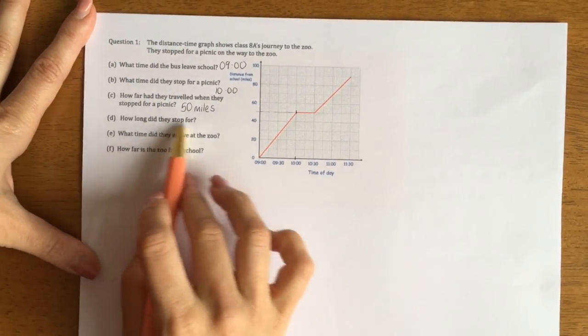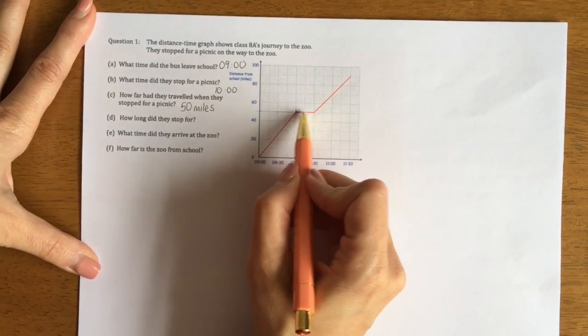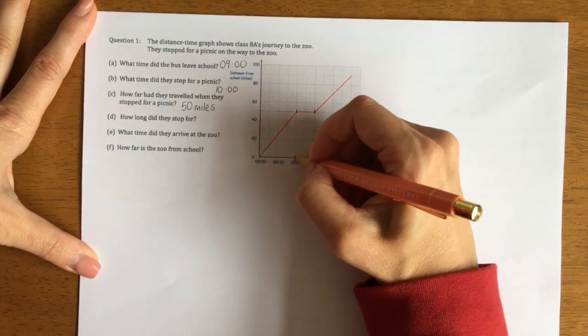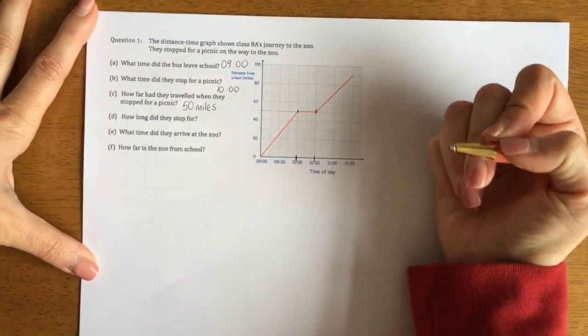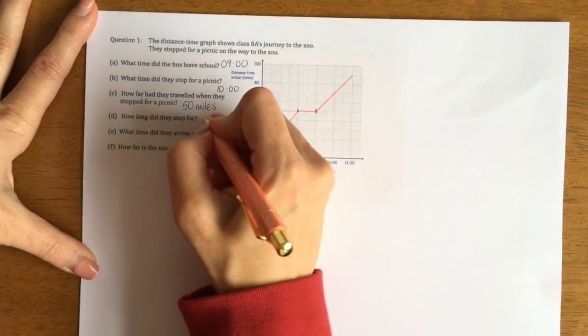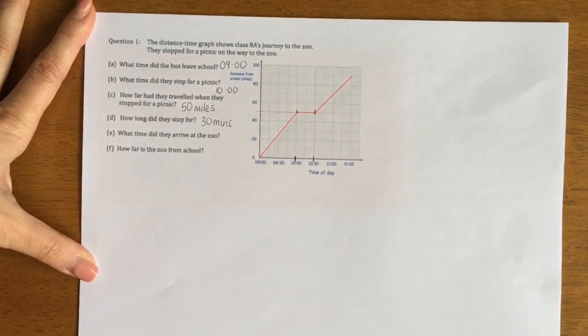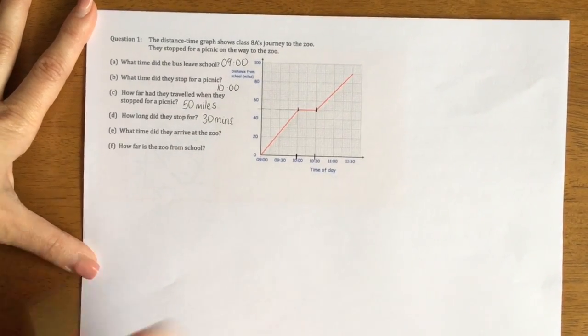Now, how long did they stop for? So it's how long is this line flat for? So it's from here to here. So from 10 o'clock to 10:30. So how many minutes is that? 30 minutes.